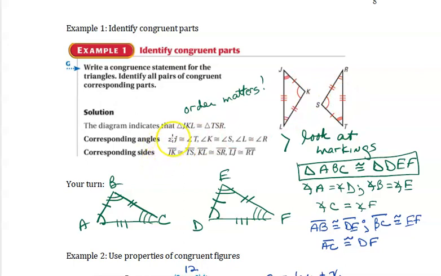So notice that we're using angle symbols when we talk about angles. We're going to put a line segment symbol on top when we discuss line segments. A triangle is made up of 3 line segments. So JK, single hash mark, is congruent to TS, also single hash mark. I can do that by looking at the statement. The first 2 letters are JK, and the first 2 letters for the second triangle are TS. That's how you can get the statement.